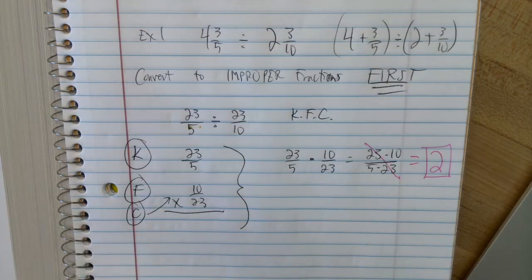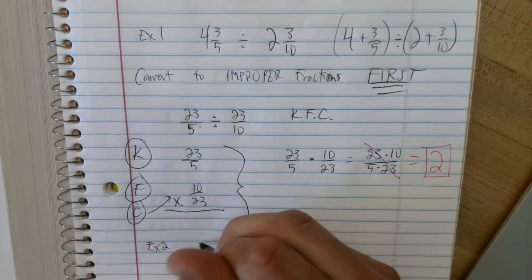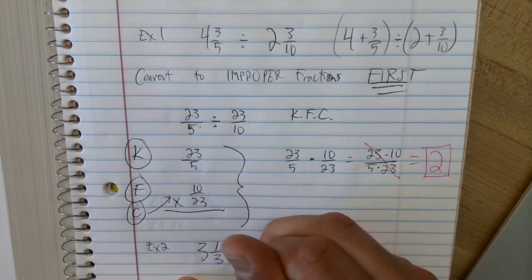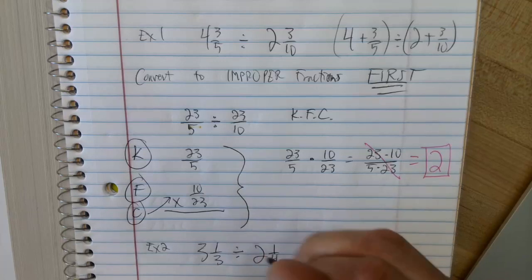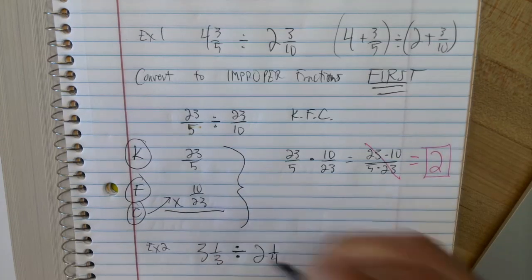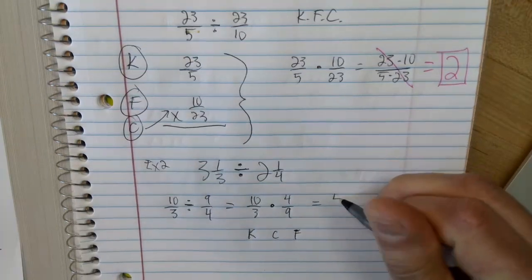Can we do one more number? Oh, absolutely. We're going to do one more. All right. 3 1/3 divided by 2 1/4. Okay. Let's do 10 over 3 times 4.